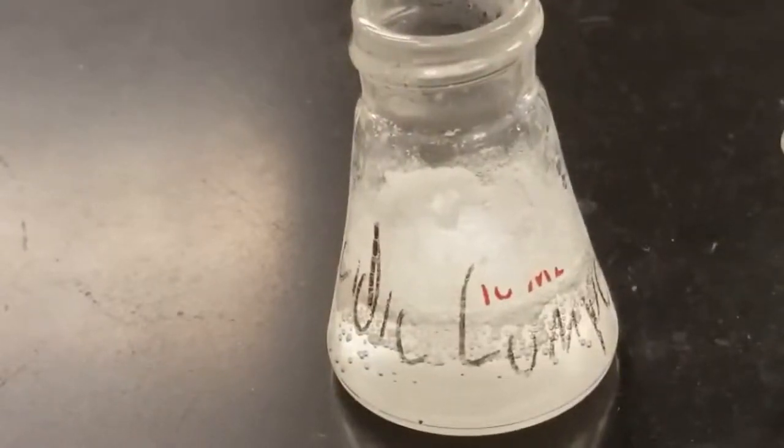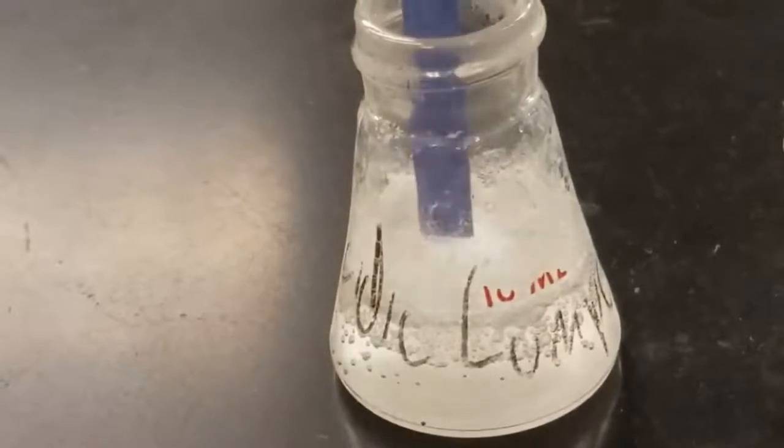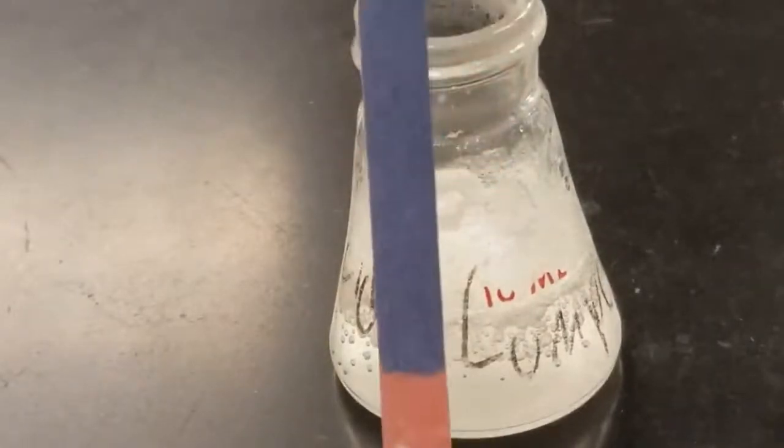You can see we've got a good bit of precipitate, so it's probably done. Yep, and red.